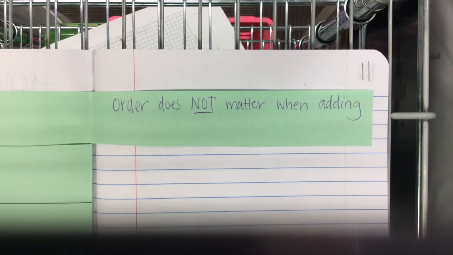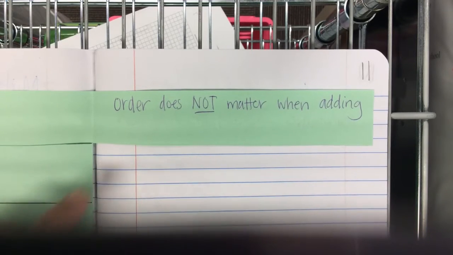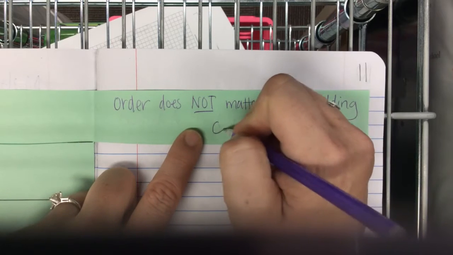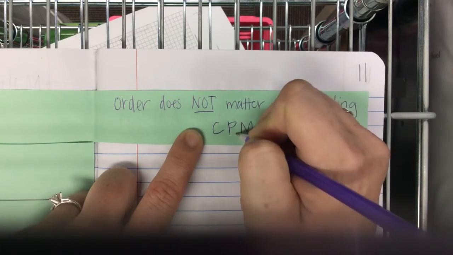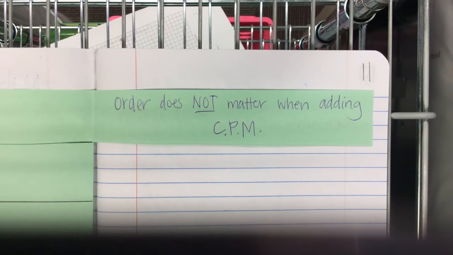We can abbreviate this by saying it's the CPM. Commutative property of addition.